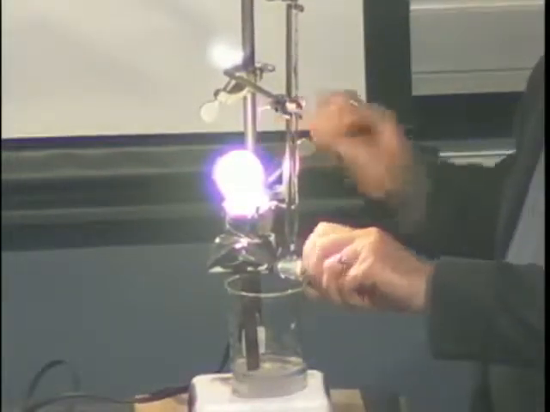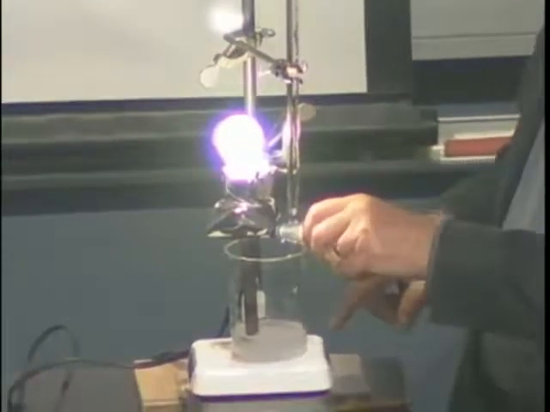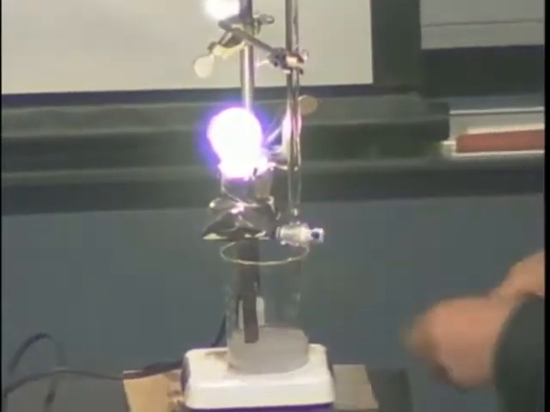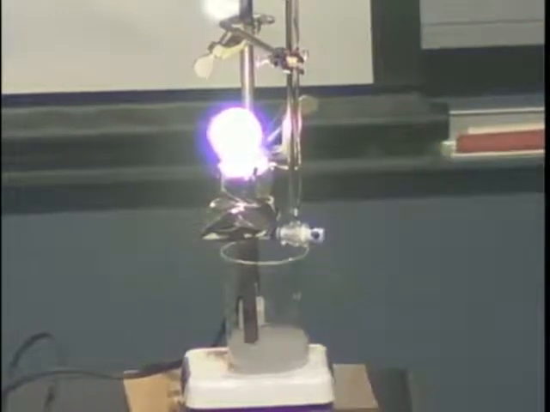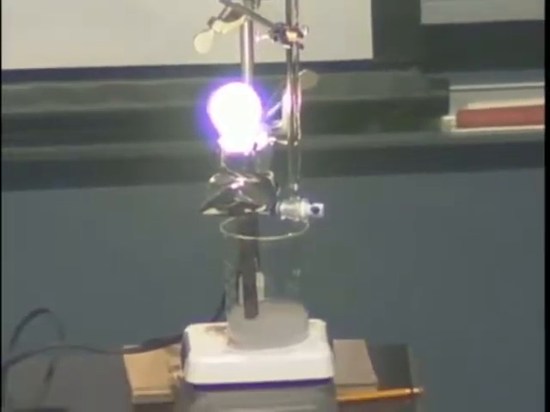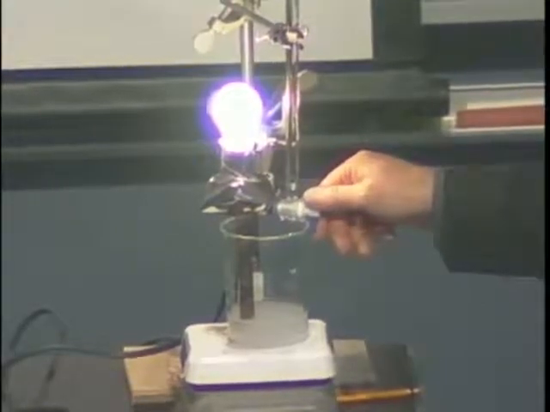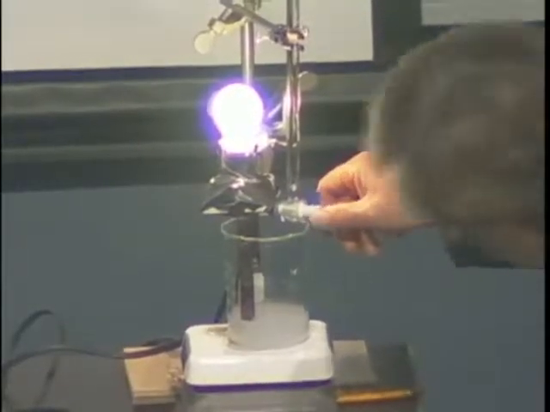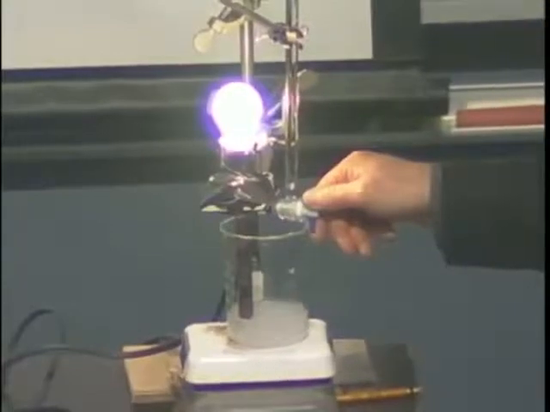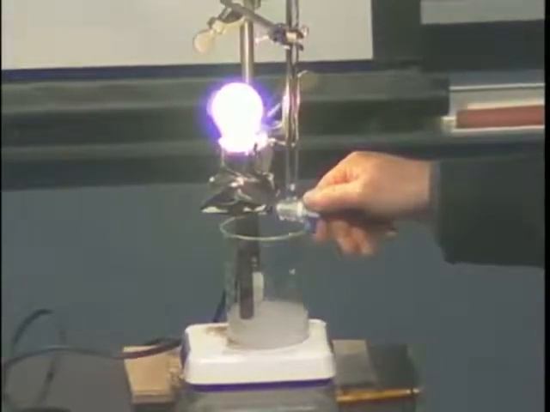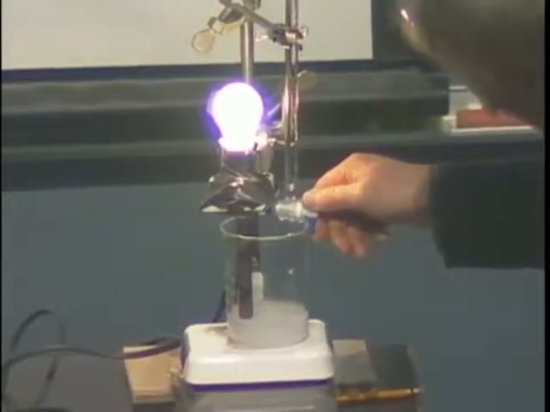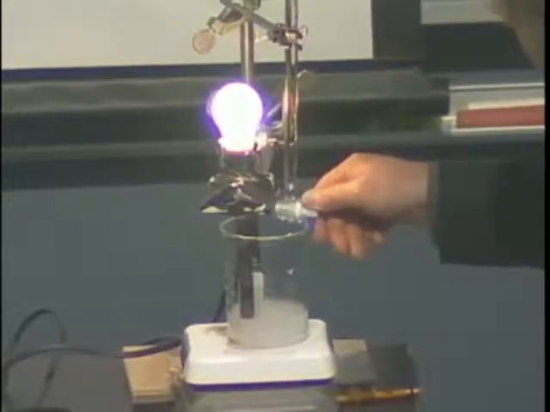Let's put some in. Oh, you see the bottom there? What's happening there in the bottom? See that? It becomes milky. What is that? Precipitate. What is the precipitate? Barium sulfate, okay. Lots and lots of barium sulfate. I'm precipitating the barium with the sulfate now.